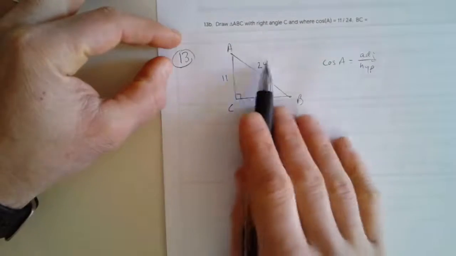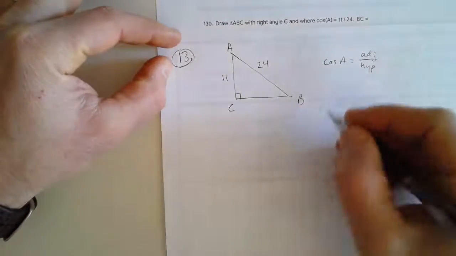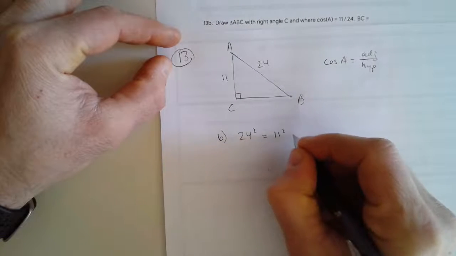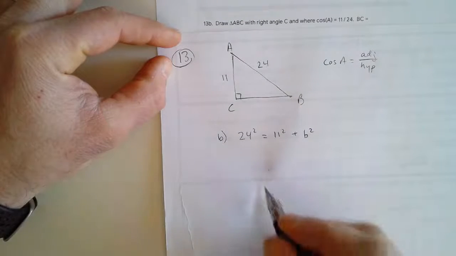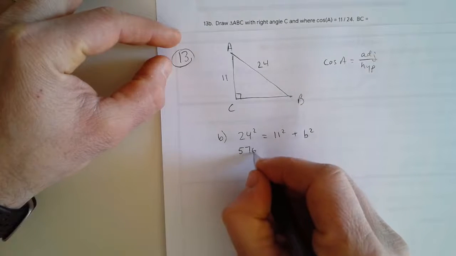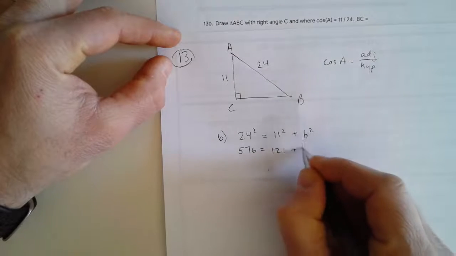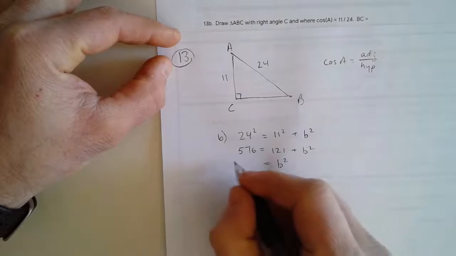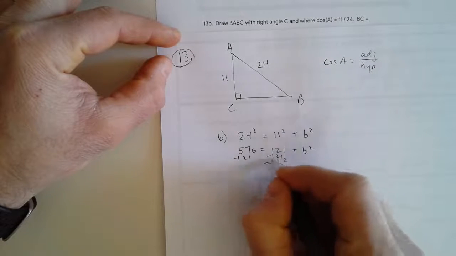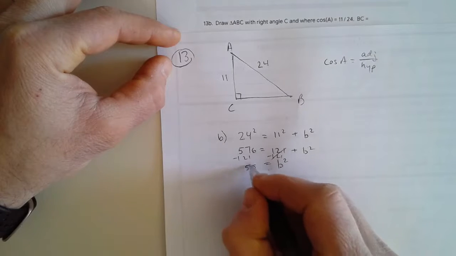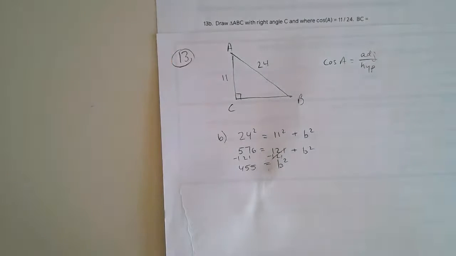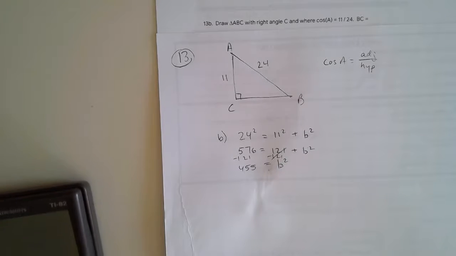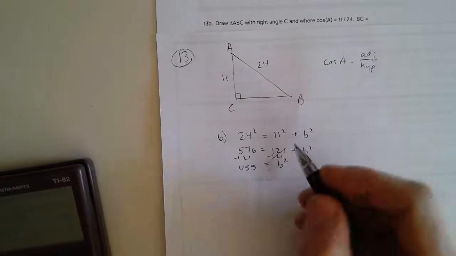I can't reduce this down at all because we have 11 and 24, so for part B, I'm going to do the hypotenuse squared, one of the legs squared, and then the other leg squared. Now 24 squared is 576. If we're not in school to look at our perfect squares table, you can just use your calculator for that. We have b squared. We subtract 121 from both sides to cancel that, and that's going to leave me with 455. Let me double check my calculator, because that's kind of a big number. Yeah, 455. I'm going to try to reduce that because remember this is going to be a square root.